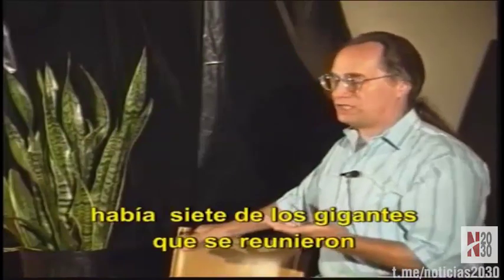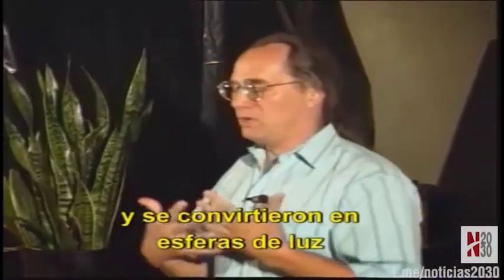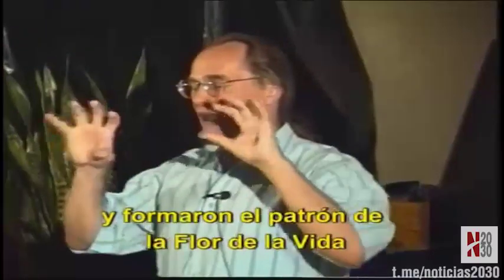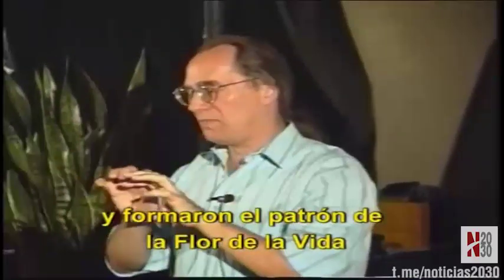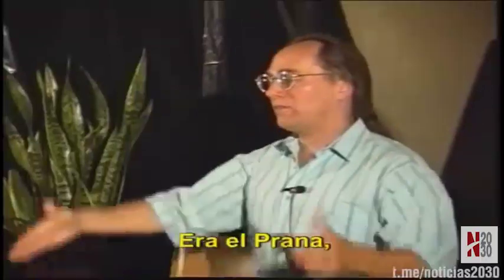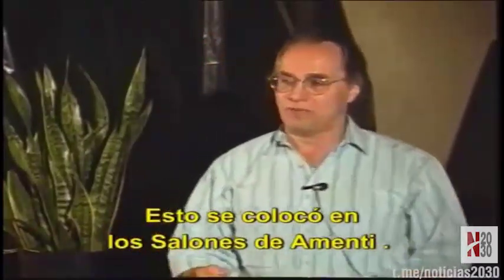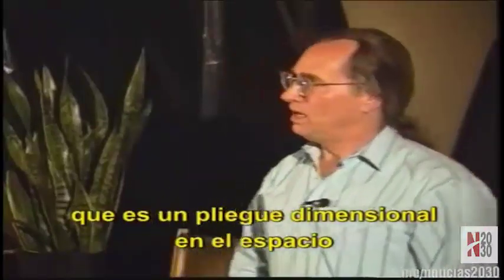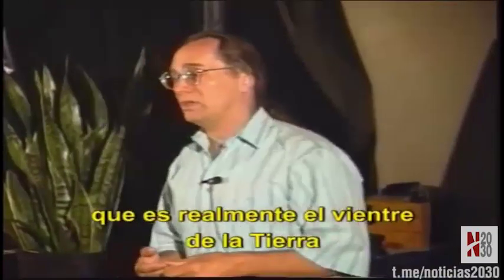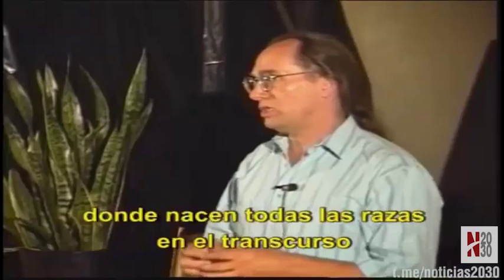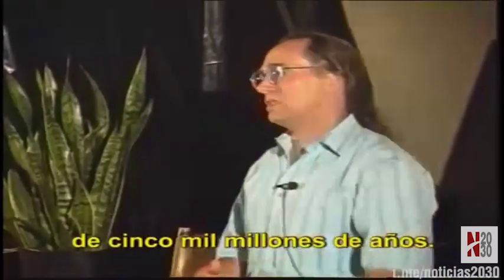According to Thoth, on a 4th dimensional level, there were 7 of the giants that came together and dropped their bodies and merged themselves into spheres of light, and these formed the flower of life pattern, and a flame appeared, about 4 feet tall, a blue-white flame, which was pure prana, life force energy, which became the ovum, the female ovum. That was put into the halls of Amenti, which is a dimensional fold in space that the Egyptians talk about, which is really the womb of the earth, where the starseed and all the 500 million years of races have been created from.